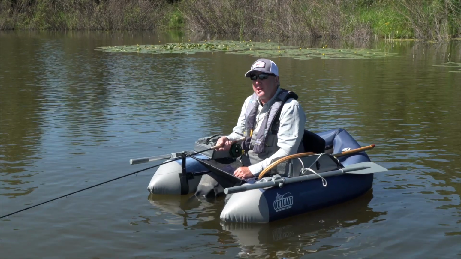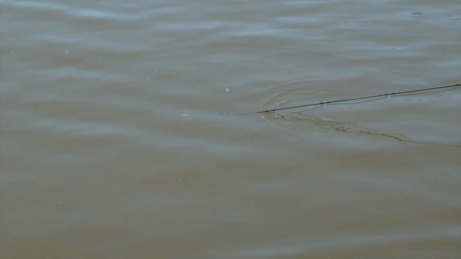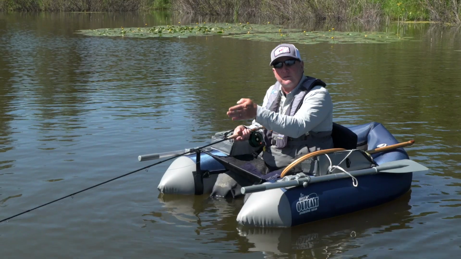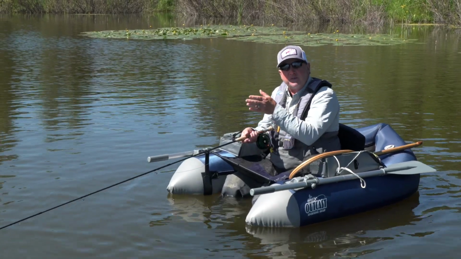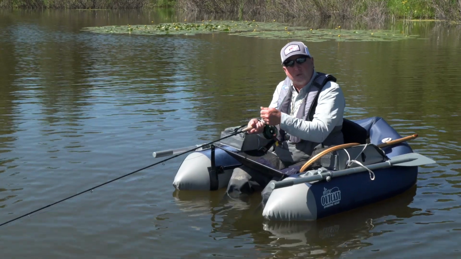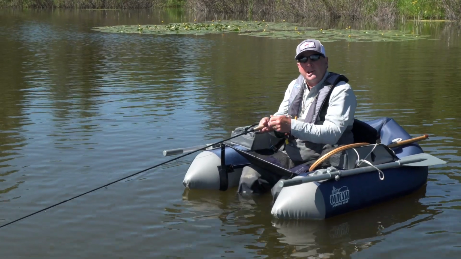I'm just going to count that in my head, or you can use your watch. The rod tip is always pointed directly into the water. We want a straight line contact between ourselves and the fly because we're going to be relying on feeling a take. And as soon as we feel a take, we're just going to keep stripping until we pull that fly into the corner of the mouth and the fight is on.